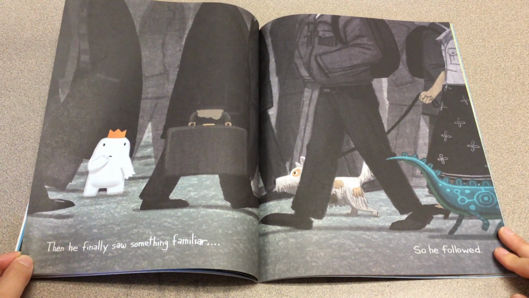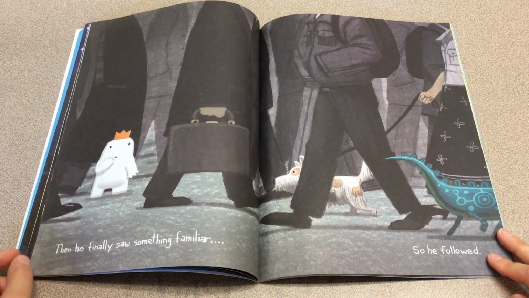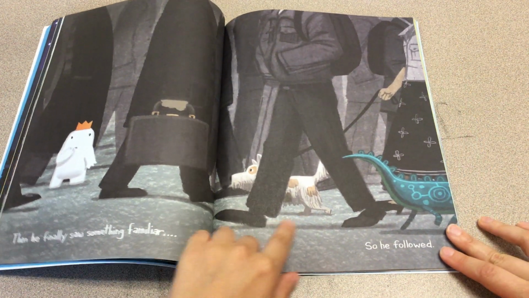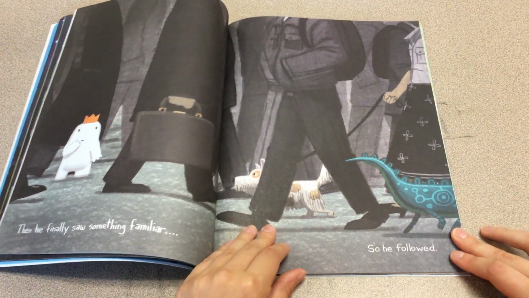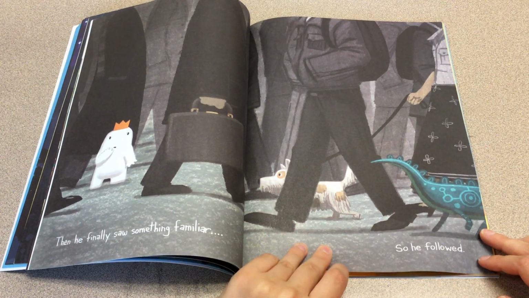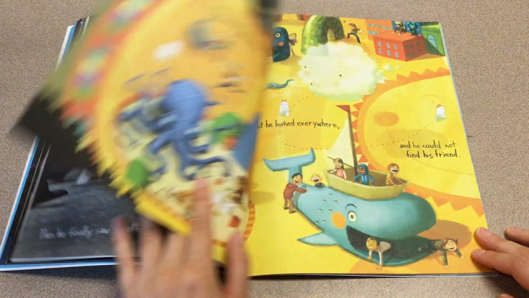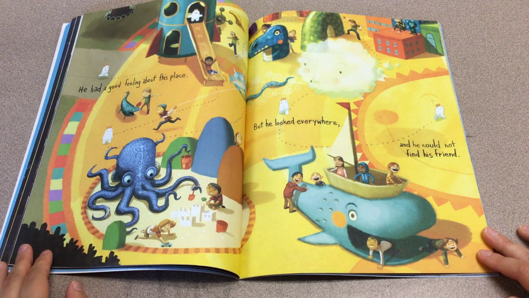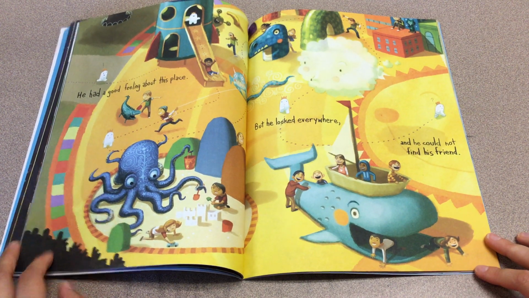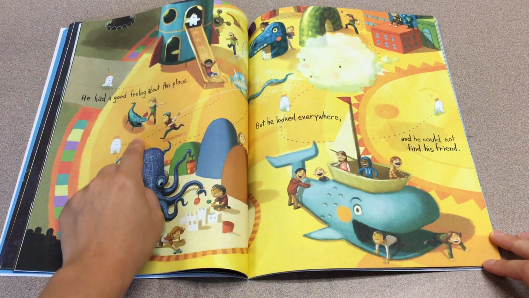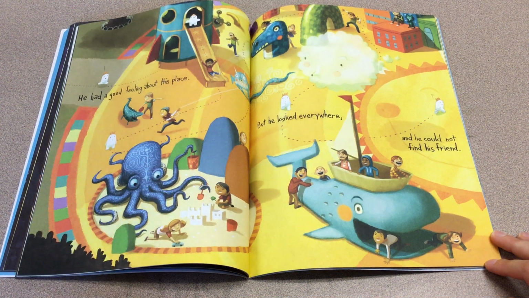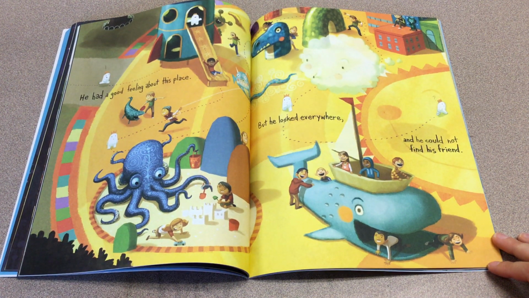Now he's standing in a crowd. He looks a little scared, but he sees a dog, and that looks like one of his old buddies, do you think? Now he's at a playground, and look, there's that big octopus and that lizard from where he used to be.